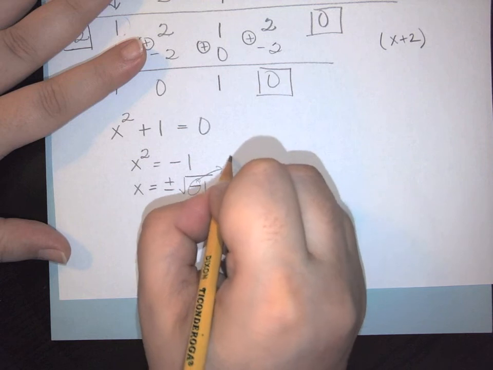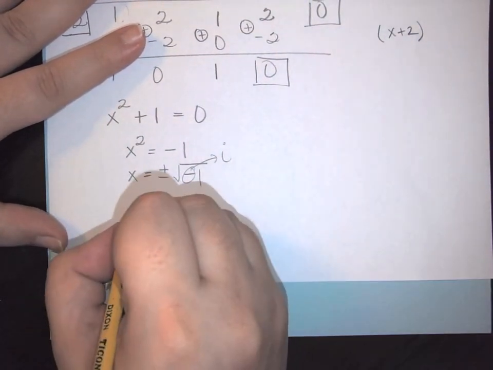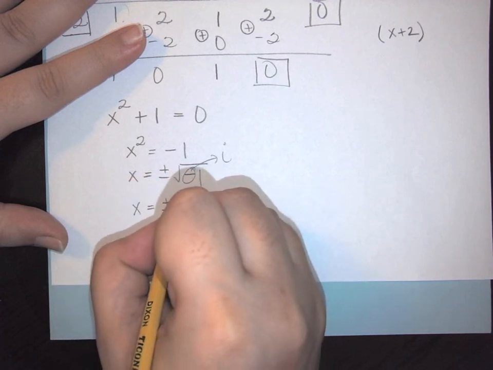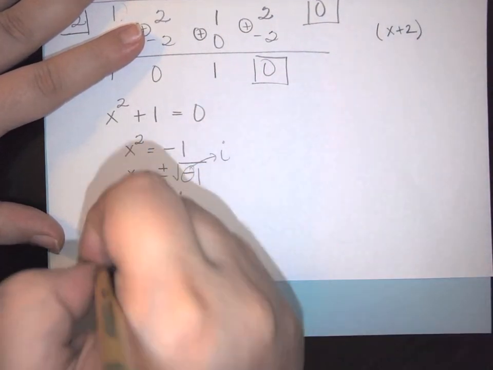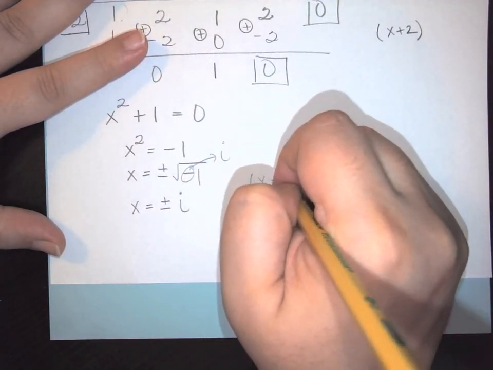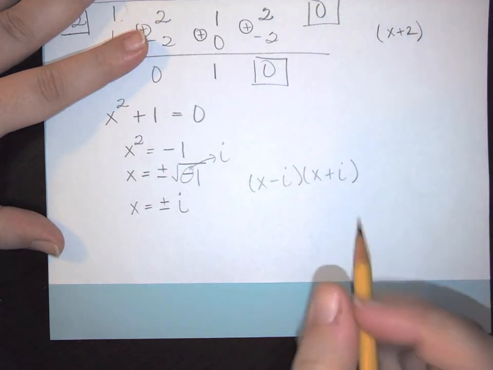Remember, pull out the negative as an i. The square root of 1 is 1. So x is going to be plus or minus i. So this is going to give me the factors x minus i, x plus i.